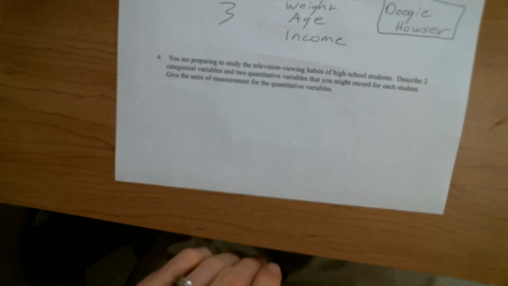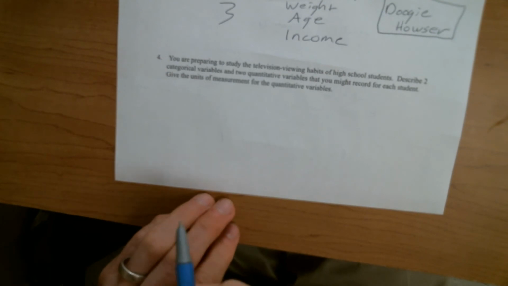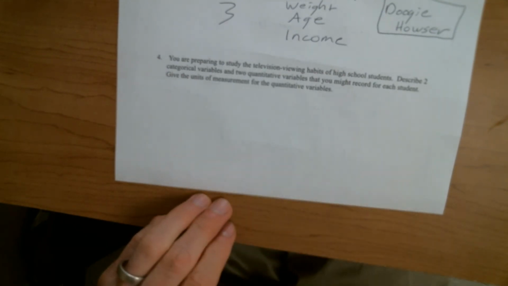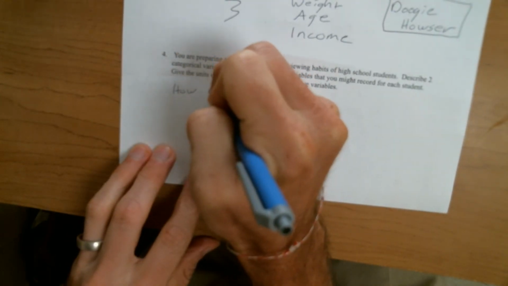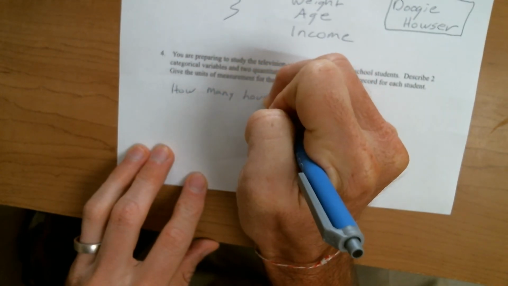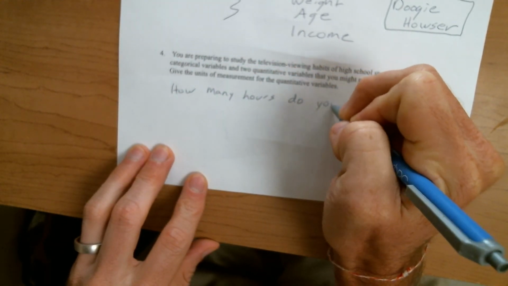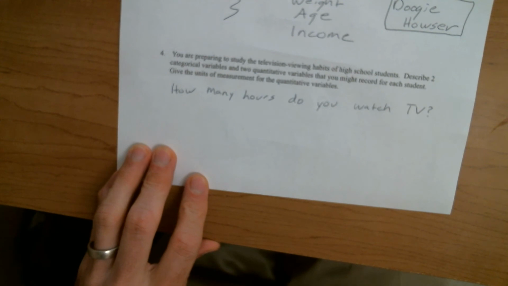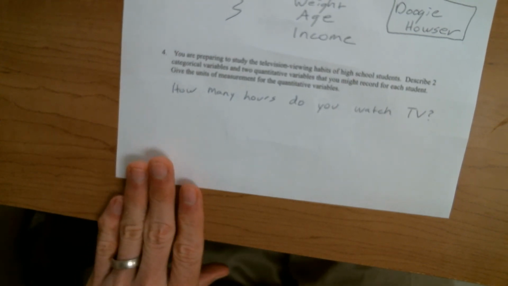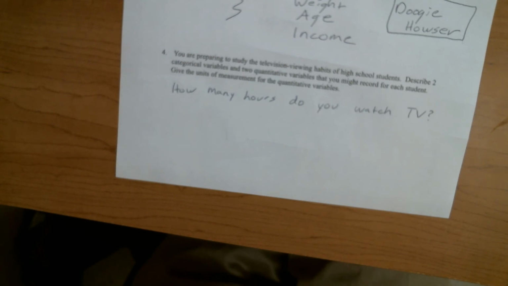As far as answers to this, there's not right or wrong answers, but let me show you an example of what I mean about being specific. A lot of times when you're talking about television viewing habits, you might ask, how many hours do you watch TV? That might be one of your questions. Now, it seems like a simple enough question, but you don't know how people are going to interpret that question. Are they going to answer, well, on the weekend I watch this, and on the weekdays I watch this? Are they going to average together across the whole week? Or are they just going to give you one number for the whole week?